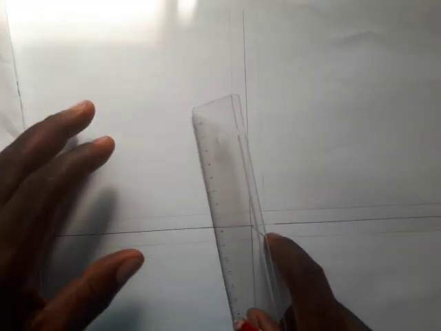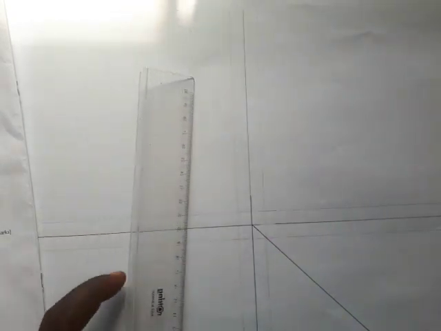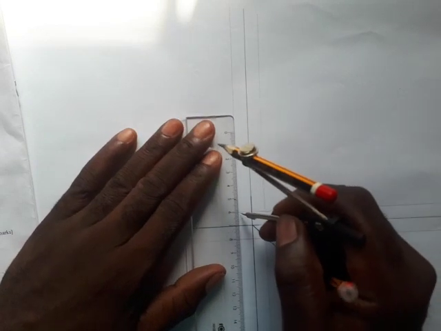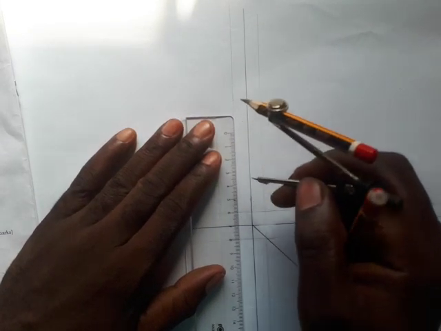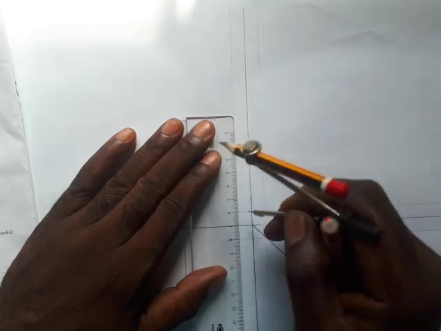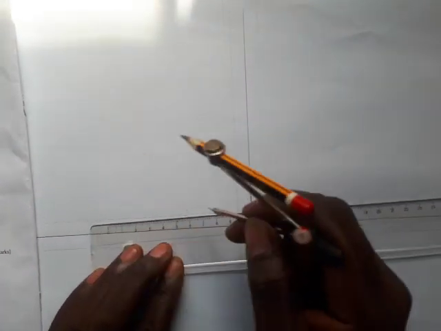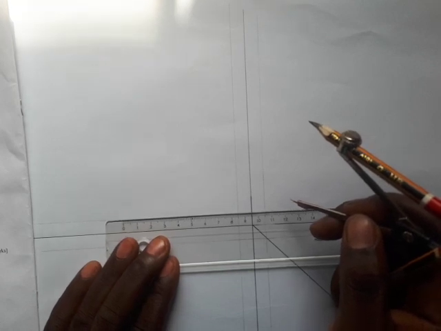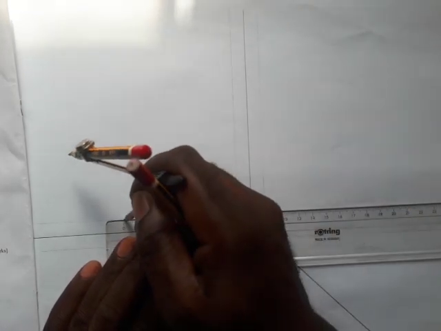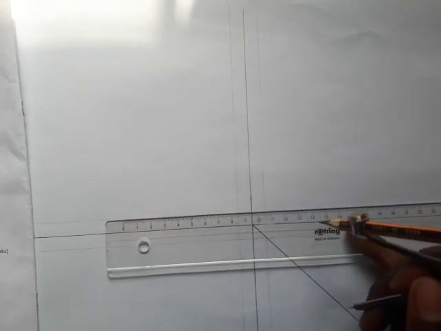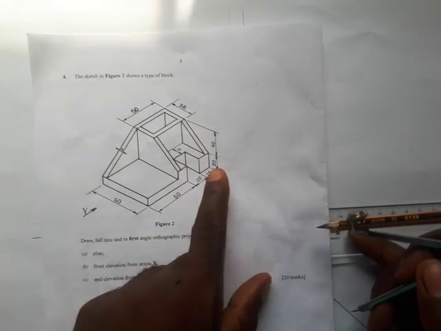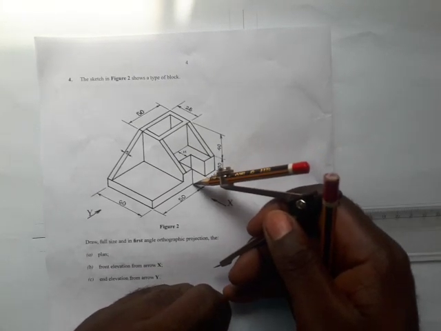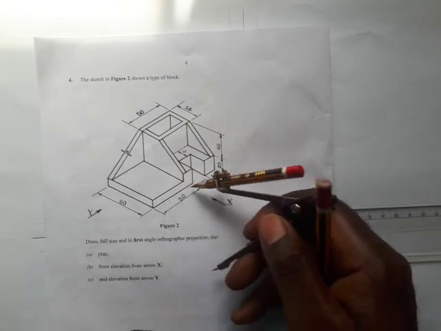All right, so you measure 60 here, so this is my 60, and 85 to the left, that's 8.5, and this is my 8.5. Okay, so I just want to do something straight away. So we have here as what? 15. This is 15, and this is 20. Okay, then the one we have left here is 50.